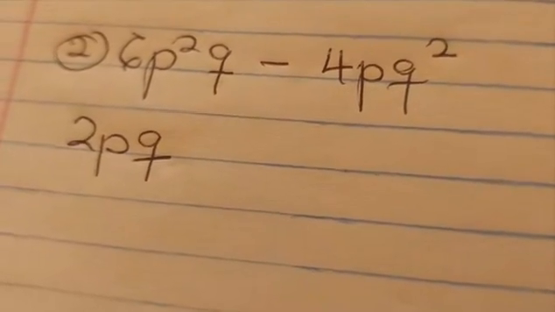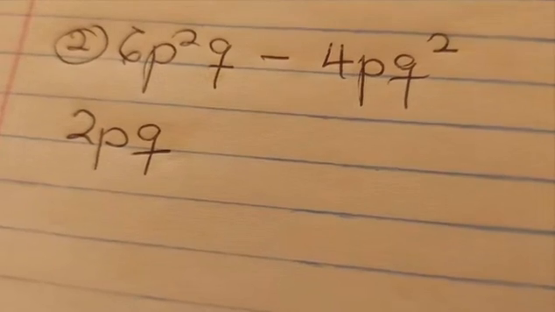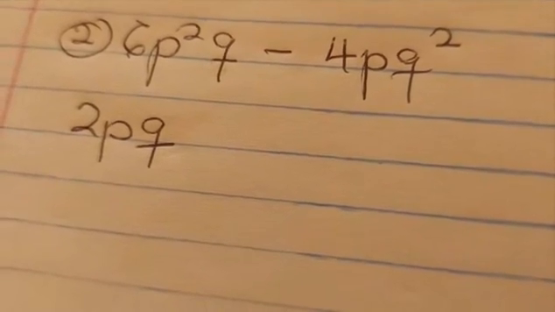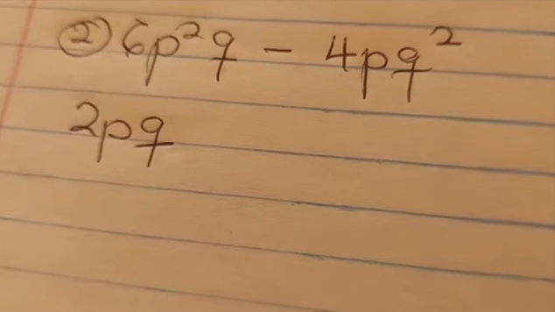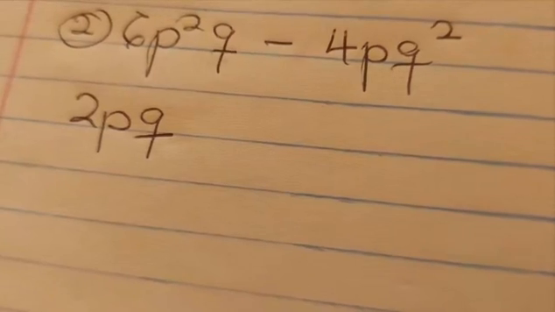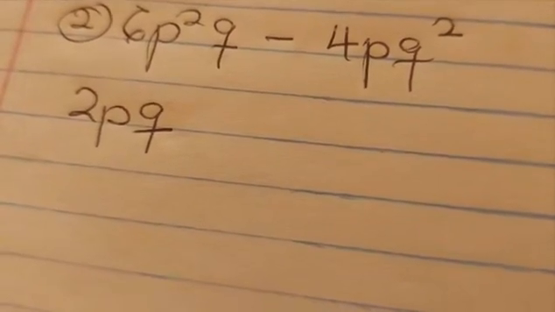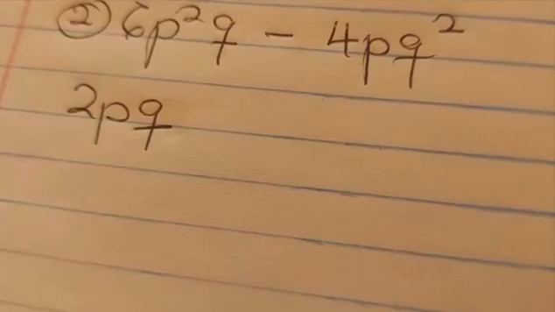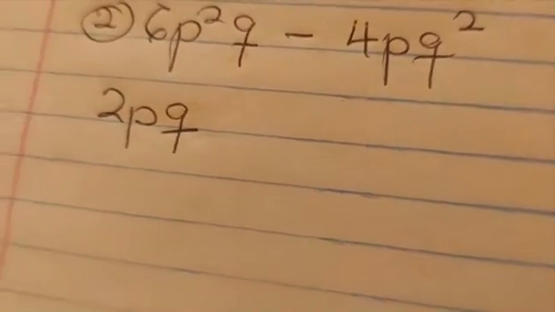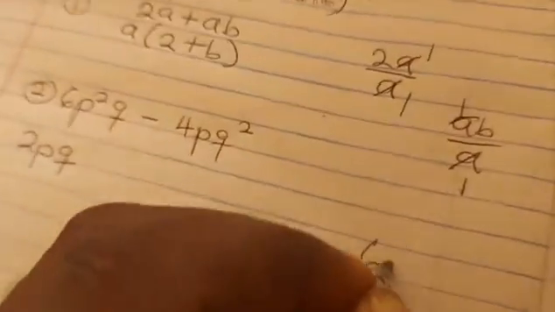So our common factor is giving us one of the factors that we seek to resolve the expression into. If you want the other factor or other factors, sometimes you can produce 3 different factors, you are going to divide each of the terms by the common factor. So in that case, we work it out here. We pick 6p squared q and we divide that by 2pq.